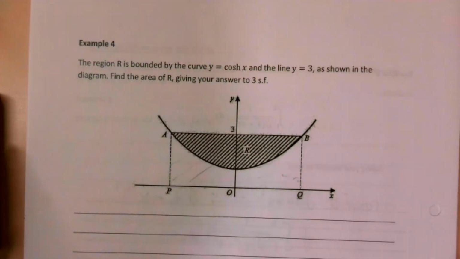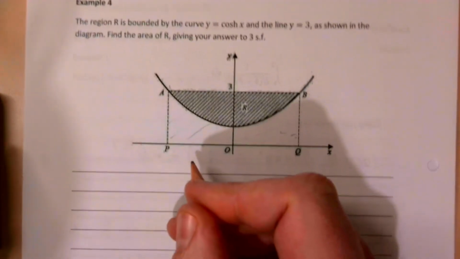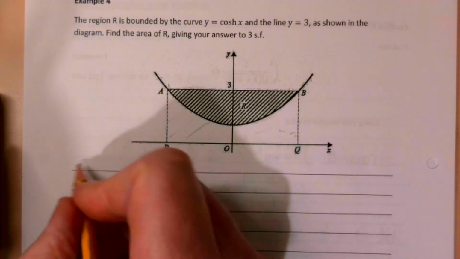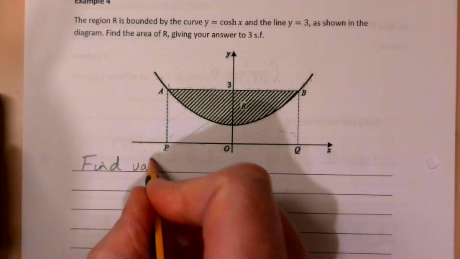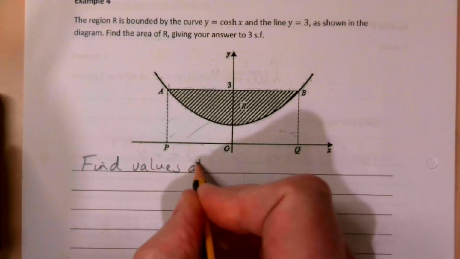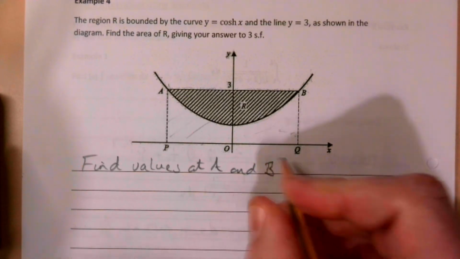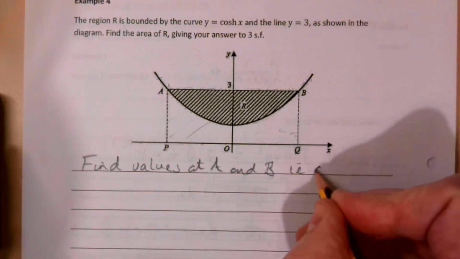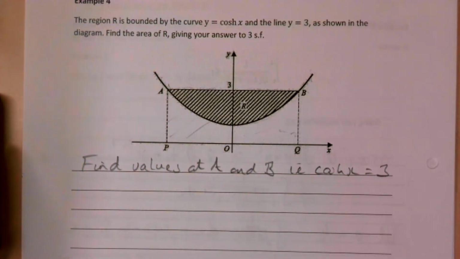So we first of all need to find our values then at A and B, so let's write down that we're doing that, i.e. when cosh x equals 3.